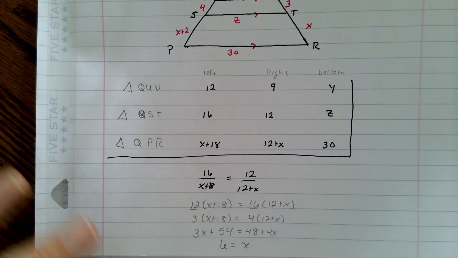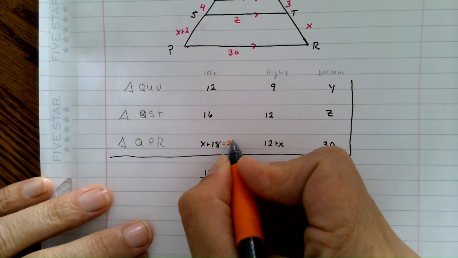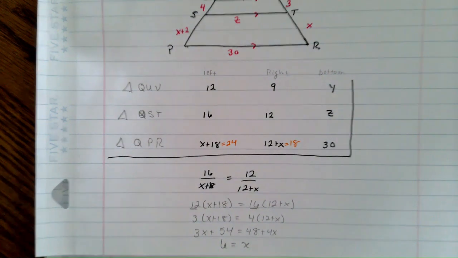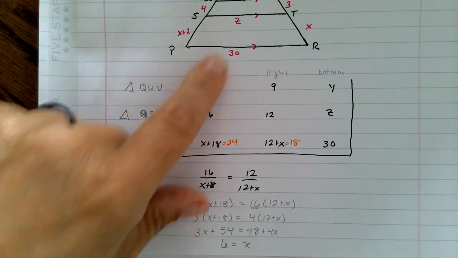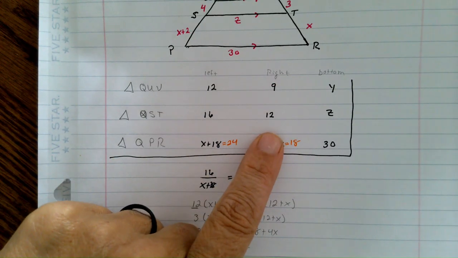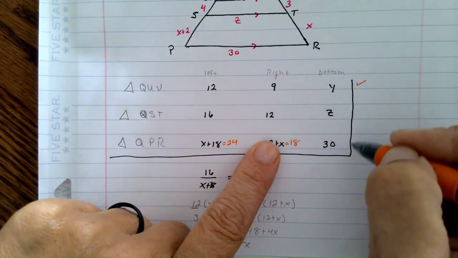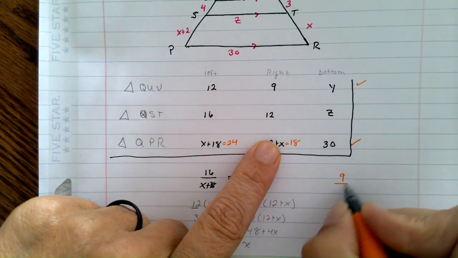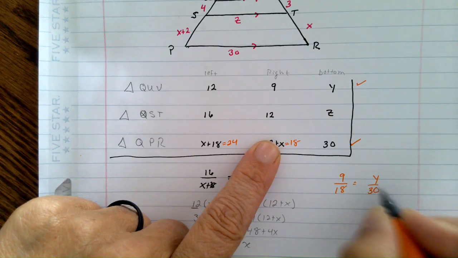Okay, so with that in mind, we can come back up here. 6 plus 18, this is now 24, and this is now 18. Okay, so I actually know everything about all the left sides. Perfect. What I don't know is everything about the bottom. So I can compare my smallest triangle to my biggest triangle. And so 9 is to 18 as y is to 30.